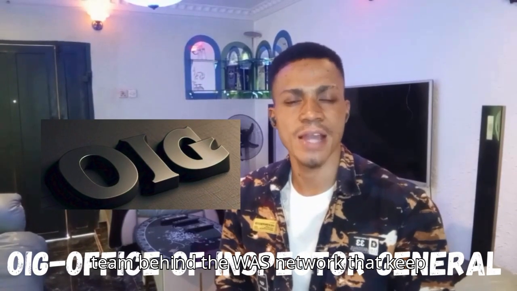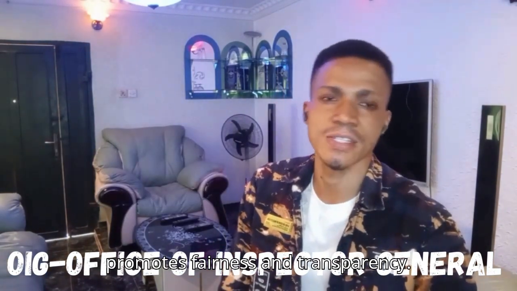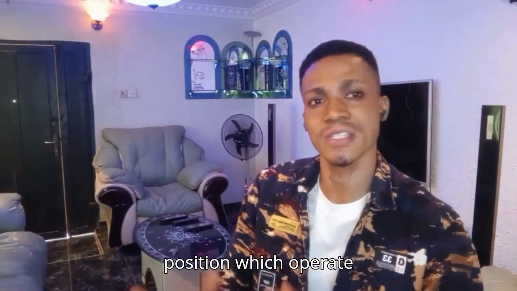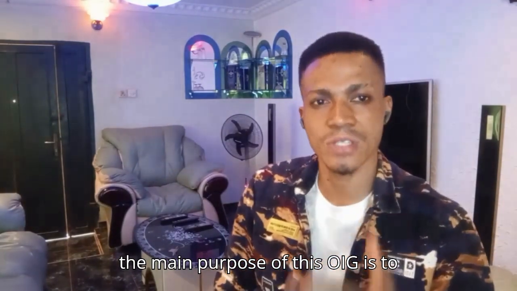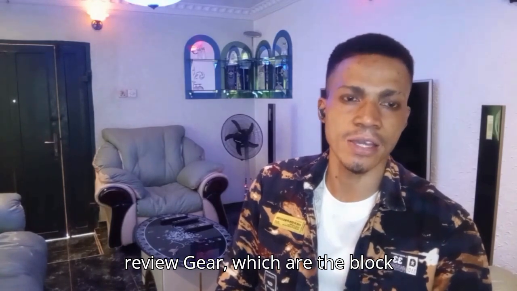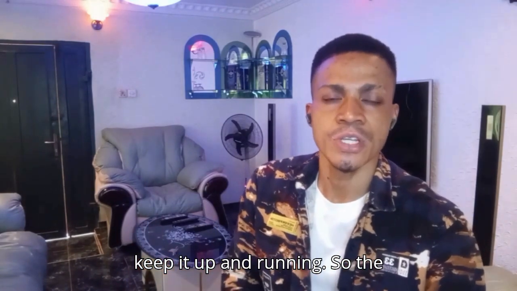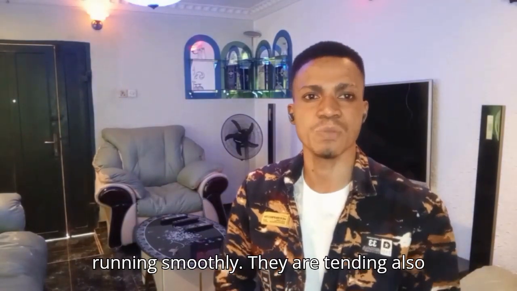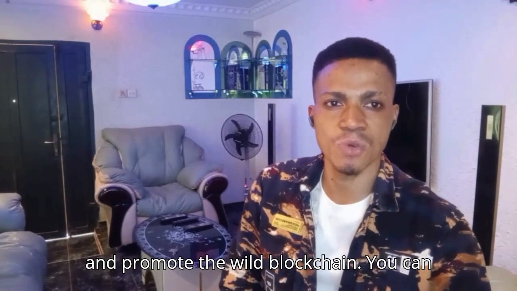Did you know that there's a team behind the WASP network that keeps everything running smoothly? They also promote fairness and transparency. These are the OIG. The OIG is a position which operates differently. It operates on its own, trying to promote transparency and fairness within the WASP blockchain. The main purpose of this OIG is to review GATE, which are the block producers for the WASP network, which keep it up and running. The name of this OIG is Office of Inspector General, which keeps the WASP blockchain running smoothly. They also tend to bring in new ideas and promote the WASP blockchain.